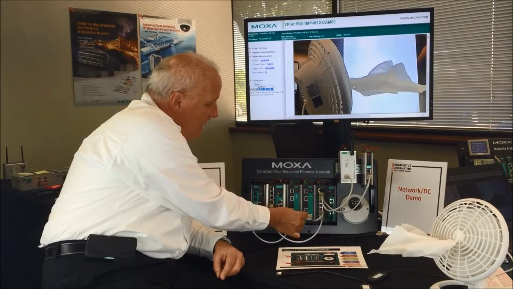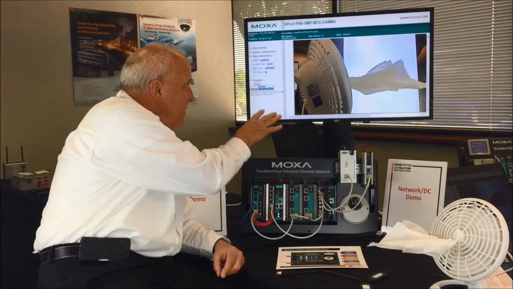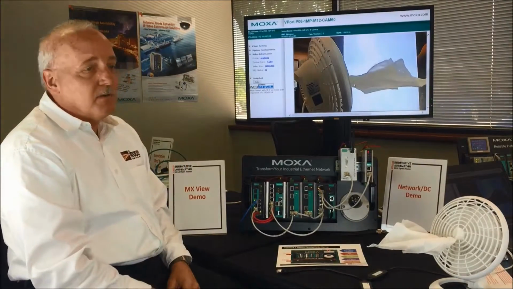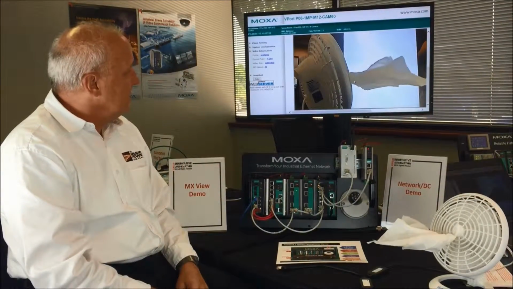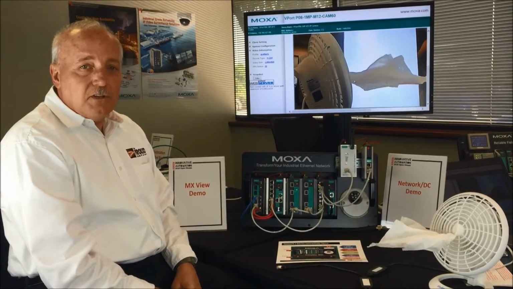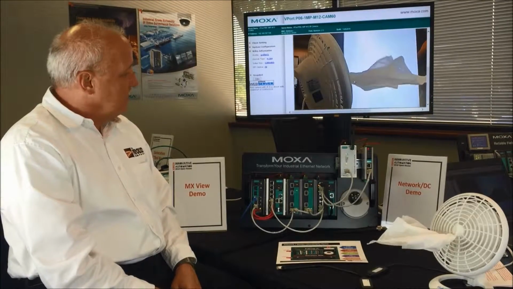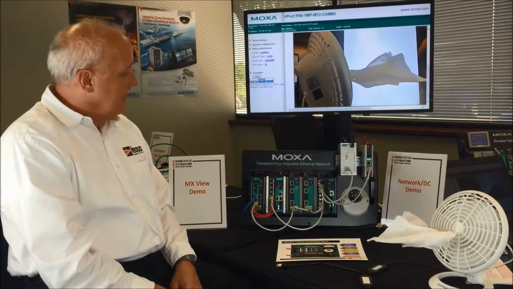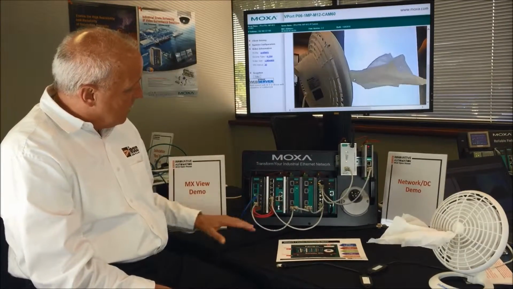I'll now plug it back in to show that the ring is converged. The switch is all happy, and as you see, everything just kept flowing. The data never stopped, only for that brief period, like 12 to 15 milliseconds, when the chain had to reconverge. So this is what you want to use on mission critical systems where you can't lose data, or you don't want to lose scans on PLCs or things like that. You want to choose something like Moxa's turbo ring or turbo chain. Either one of them will work.